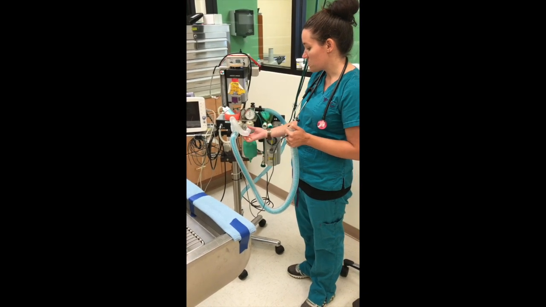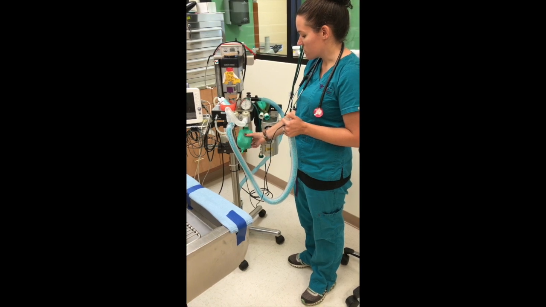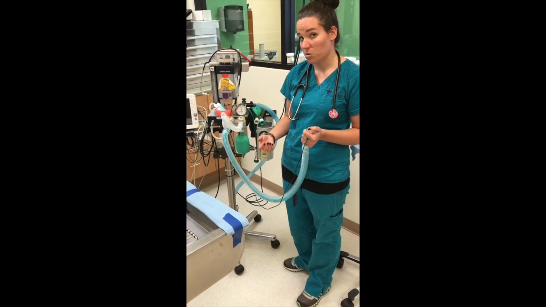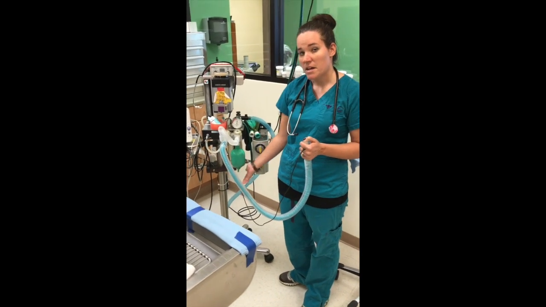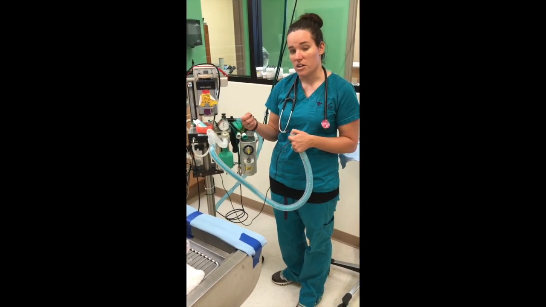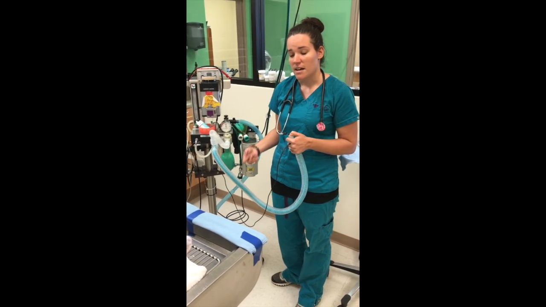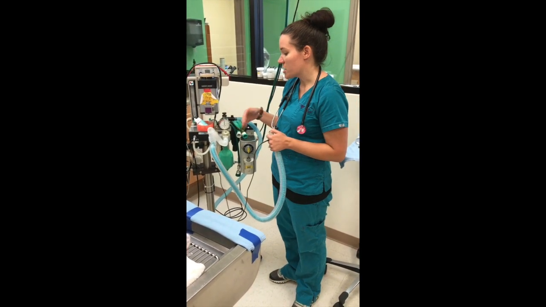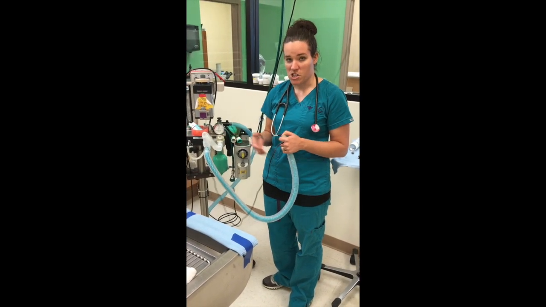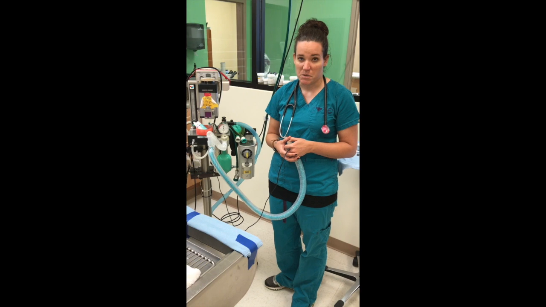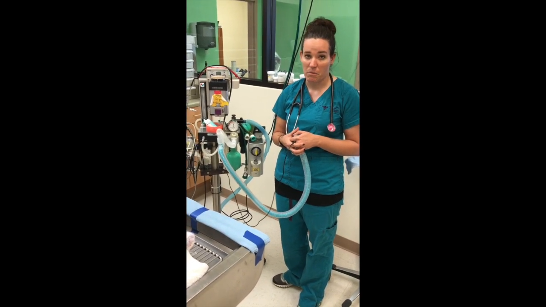Common places for leaks would be any one of the connections, or the reservoir bags will sometimes get a hole in them. Also, when you change the soda lime, occasionally when you're putting that back on, you'll get a little bit of grit stuck in the threads. That can cause a leak as well, so you want to check all of those areas. If you can't find the leak, the machine should not be used until it can be serviced by someone that can repair anything that needs to be repaired.